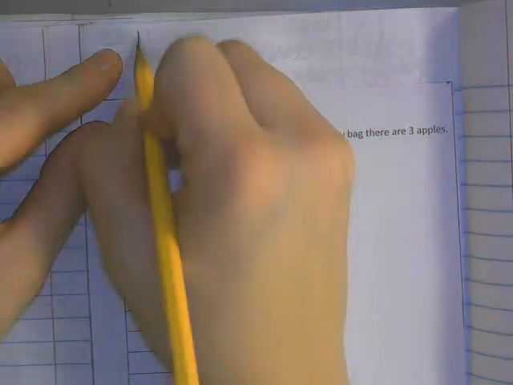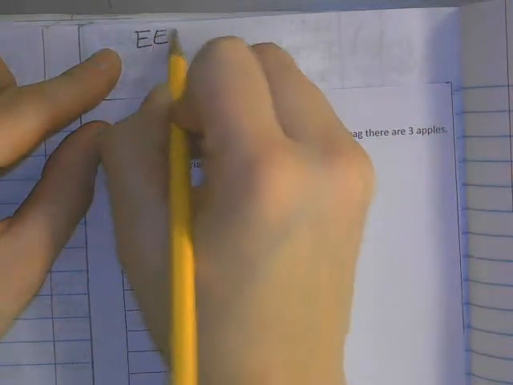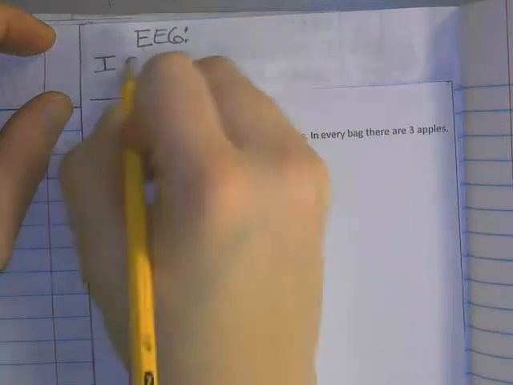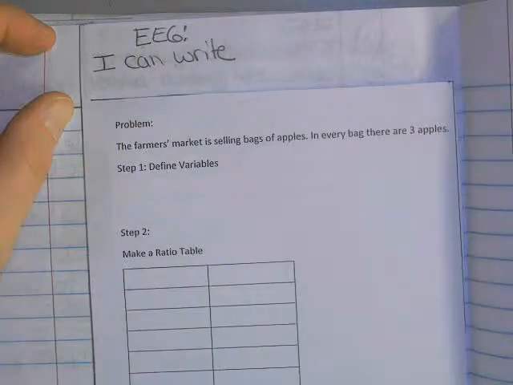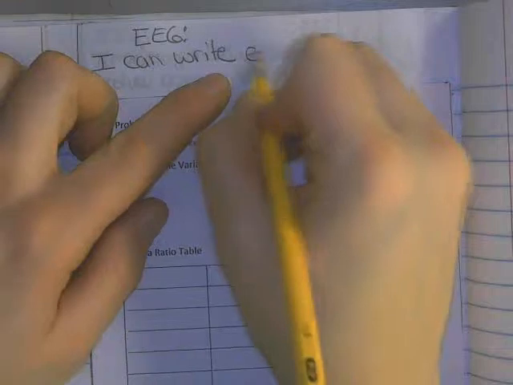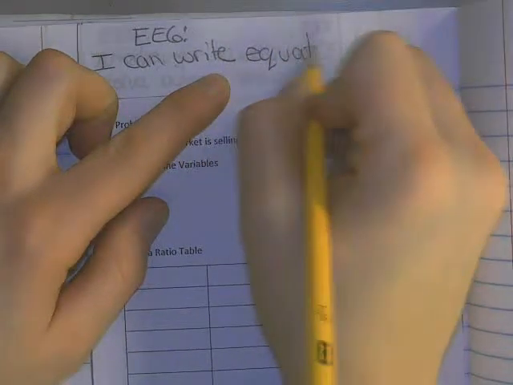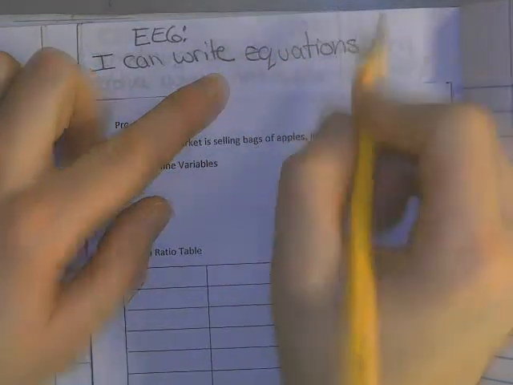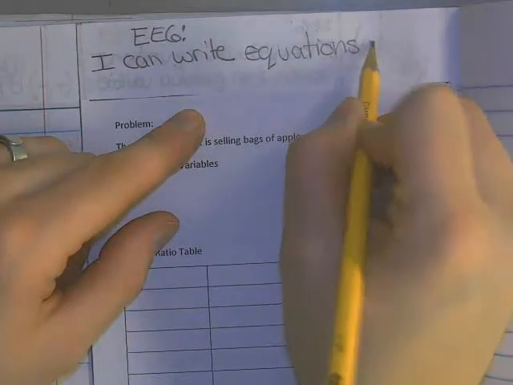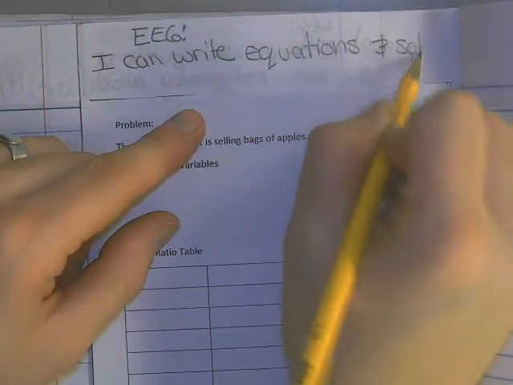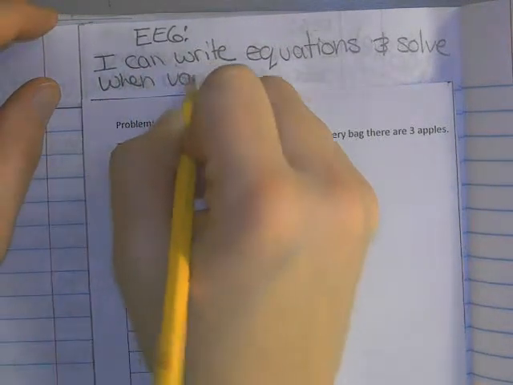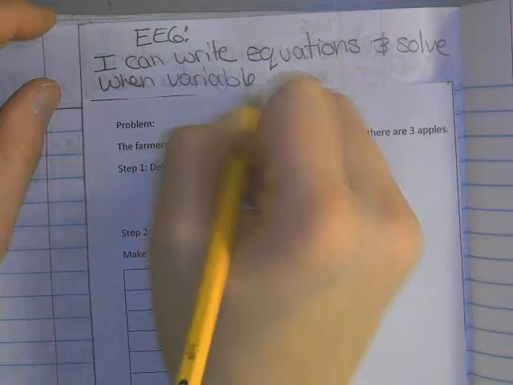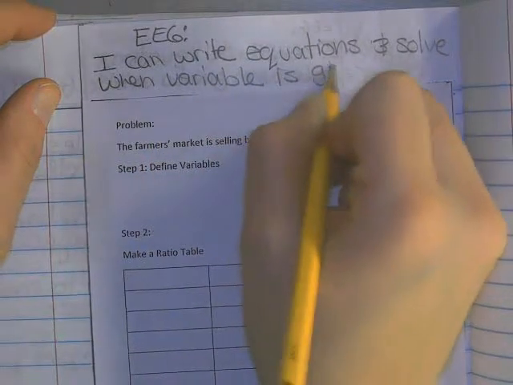Okay, so we are working on EE6 still, and that is I can write equations and solve when variable is given.